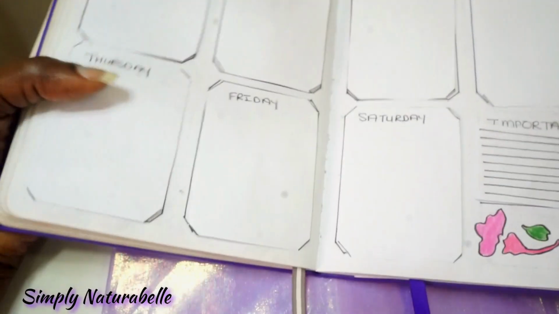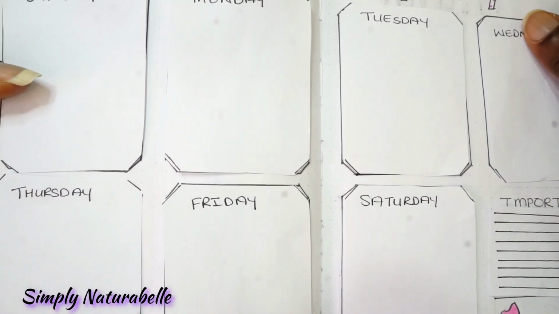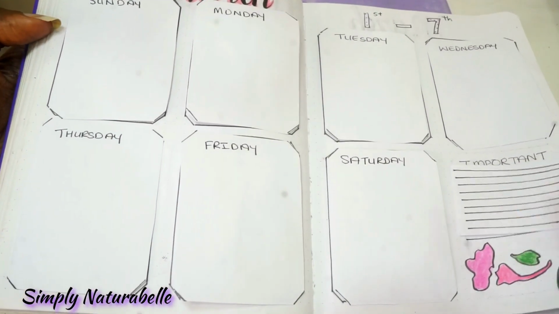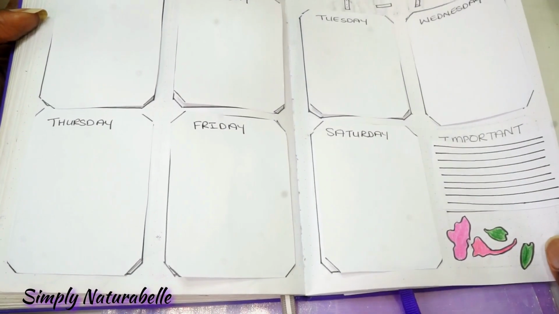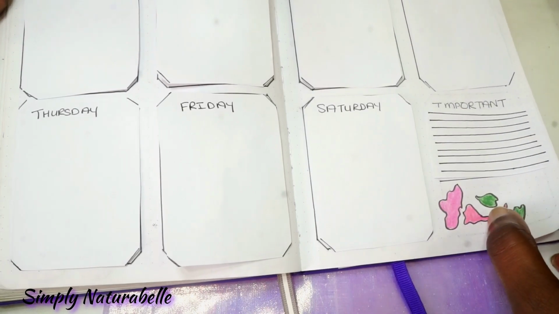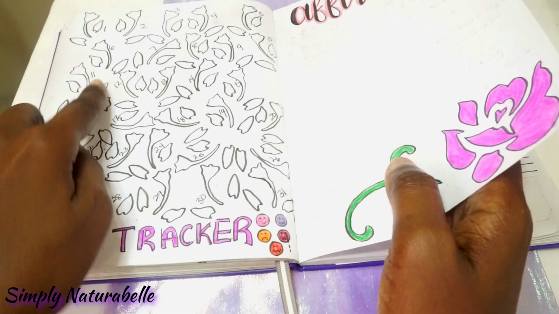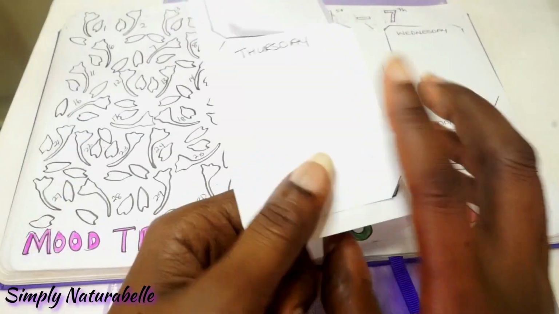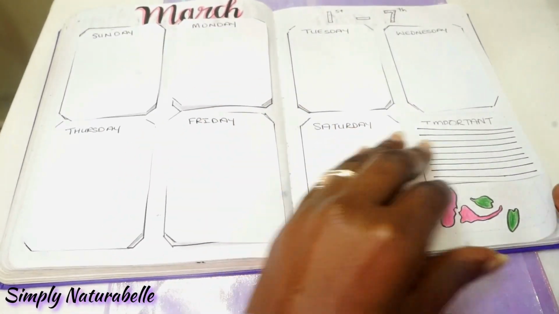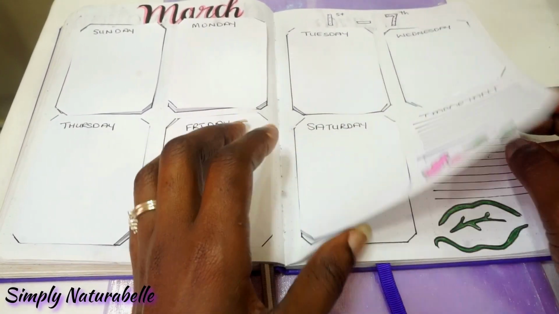I did the dots here inside of the numbers, and of course we have the important. So this is the whole flower like I was mentioning, and for the mood tracker, as you would have seen, I just used the smaller part of it, right? So this is what it would have looked like if I had drawn the whole flower.